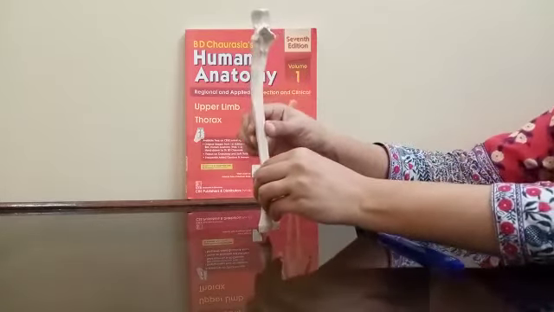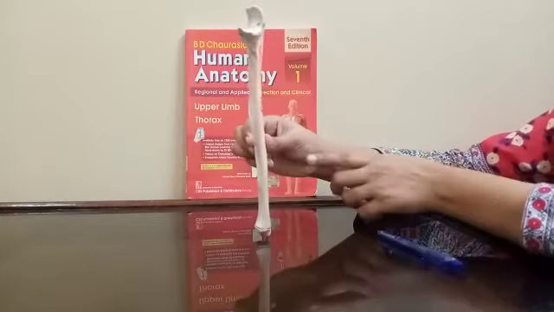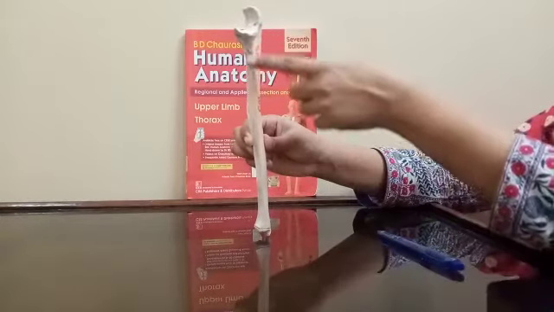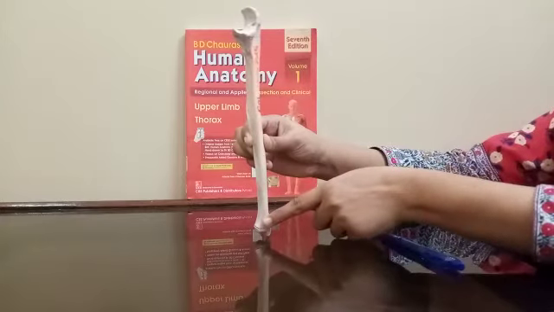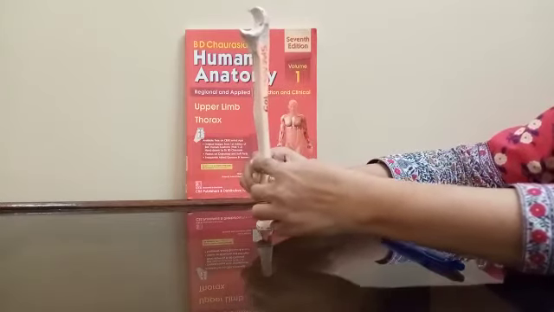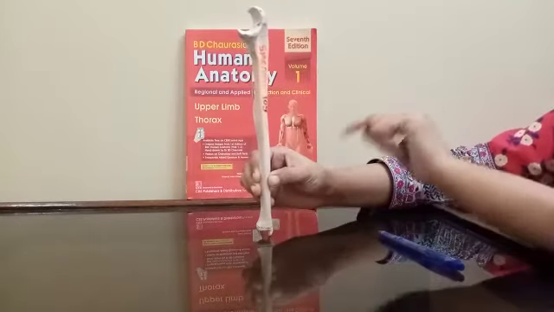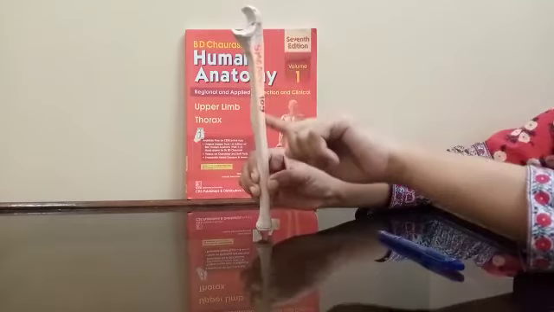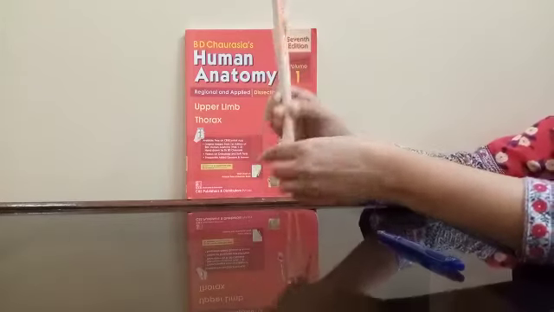So we said that the ulna has three borders. We are going to revise our borders. The anterior border is facing anteriorly and is rounded in appearance. It has an interosseous border which is facing laterally, starting from the supinator crest, and it has a posterior border which starts from the posterior surface of the olecranon process.